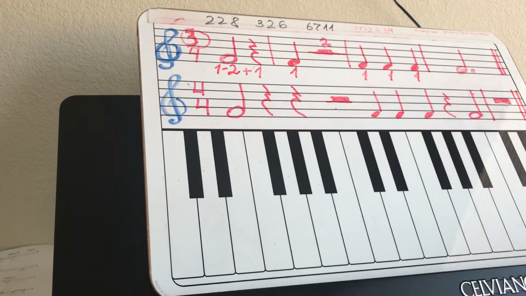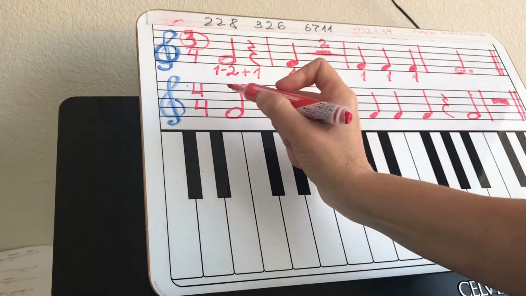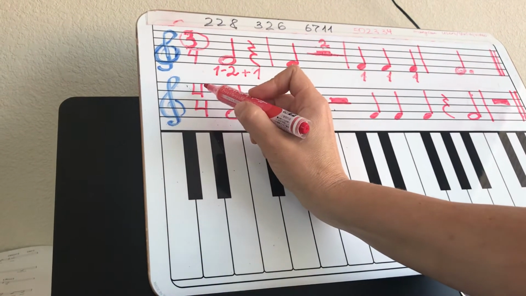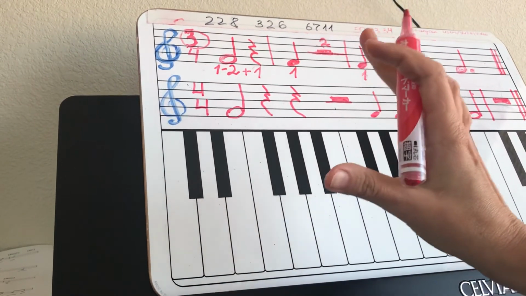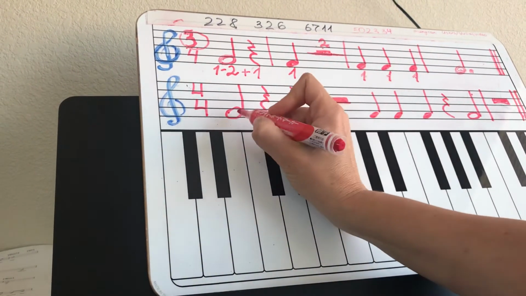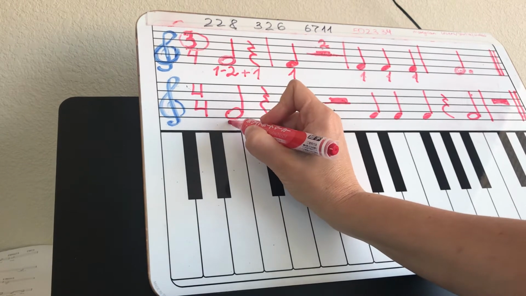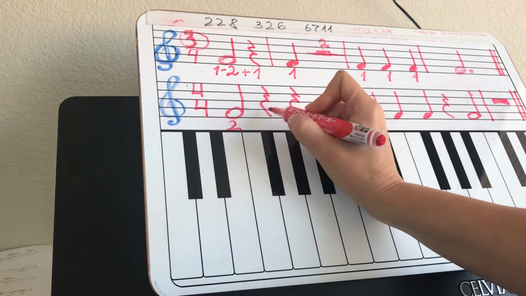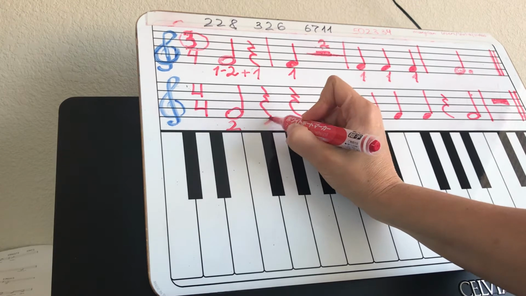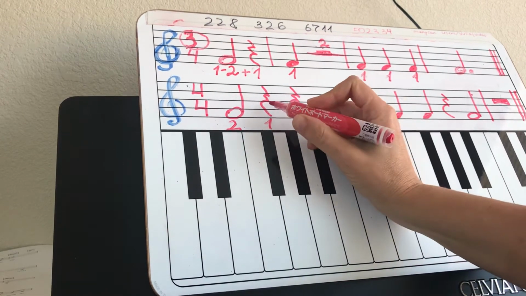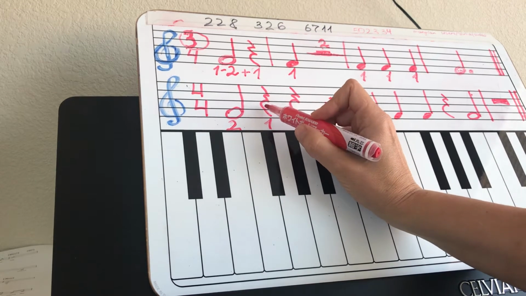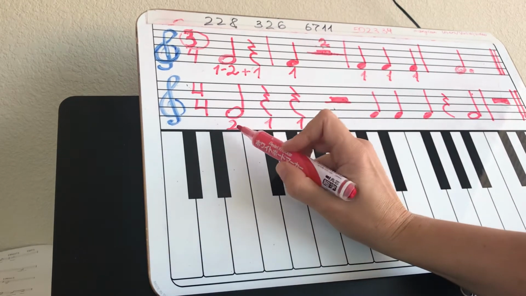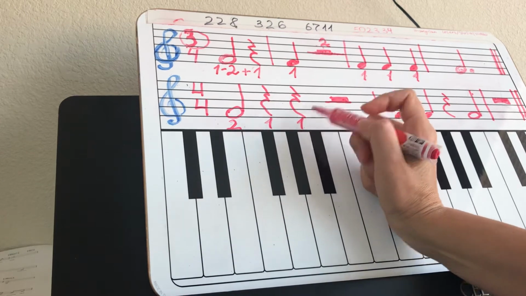The second, number 2, you have 4 quarter notes. We have to have 4 counts in each measure, 4 beats. This we already know, half note takes 2 beats. The half rest takes 1 beat and 1 beat, because this is our quarter rest. Quarter rest, 1 beat, 1 beat. So 1, 2, 3, 4. We need a bar line.